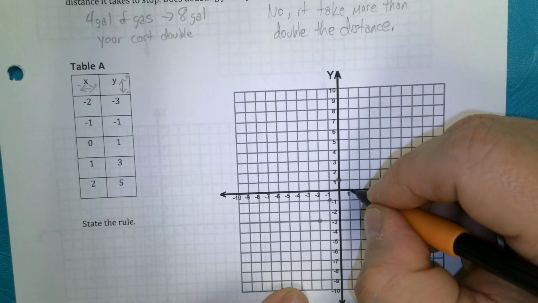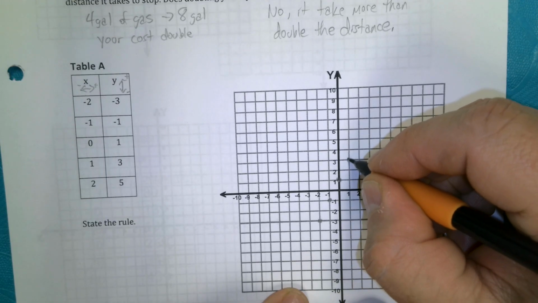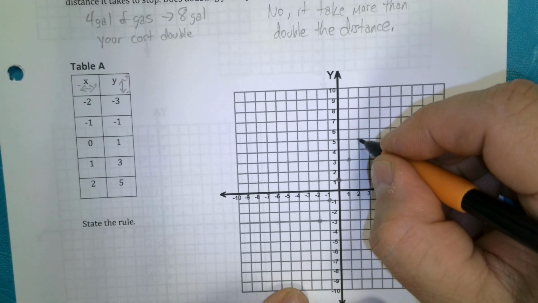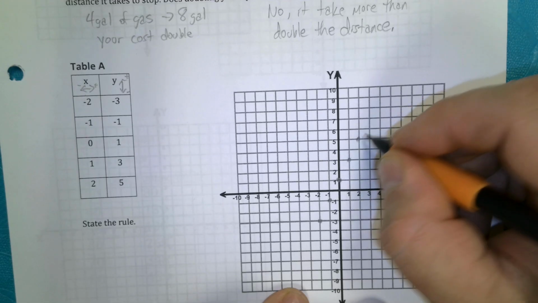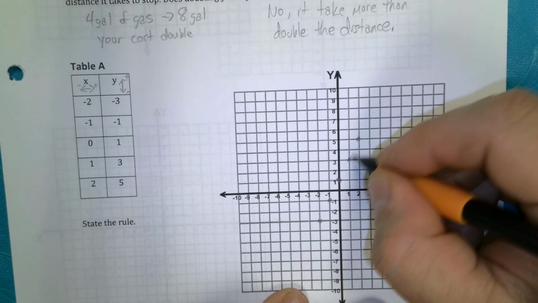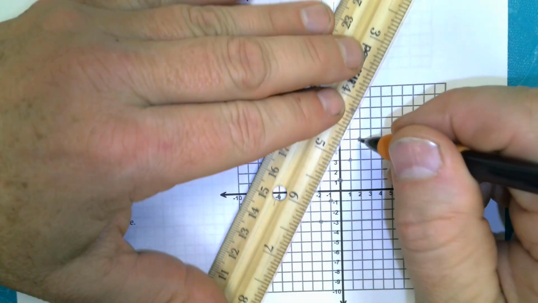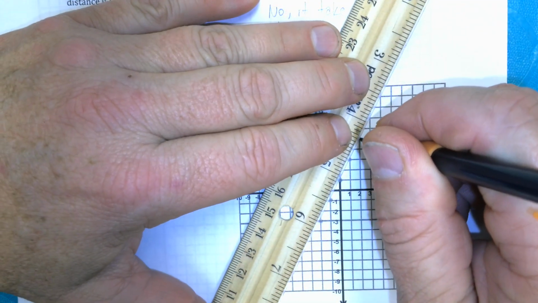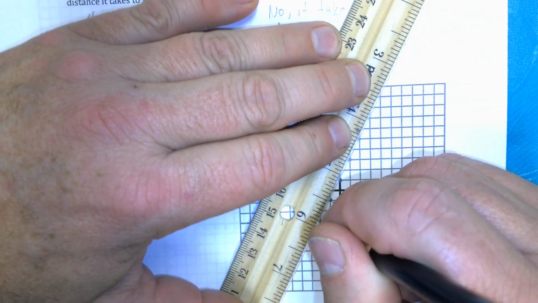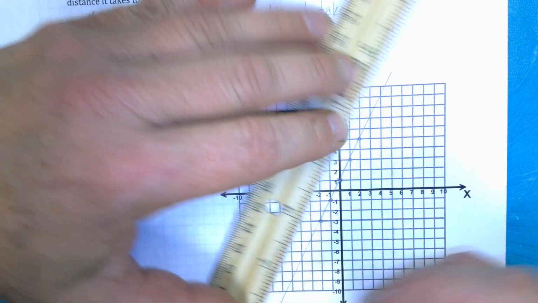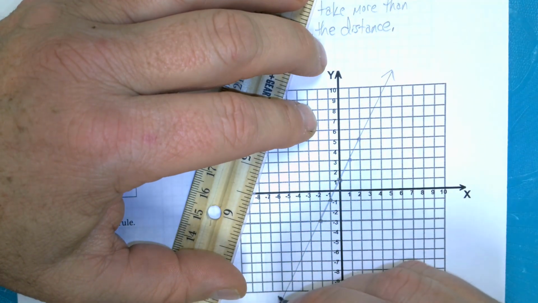Now 1, 3, that's 1 to the right, 3 up. And 2, 5 is 2 to the right, 5 up. And so we can see these points here. I'm going to go ahead and connect the dots on these. I'm just going to draw a nice straight line here.